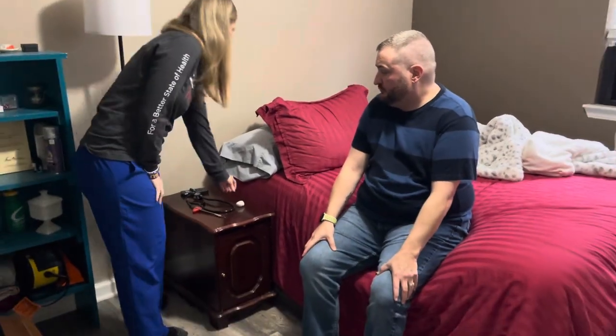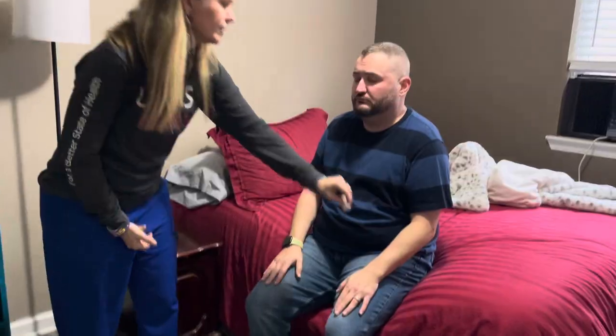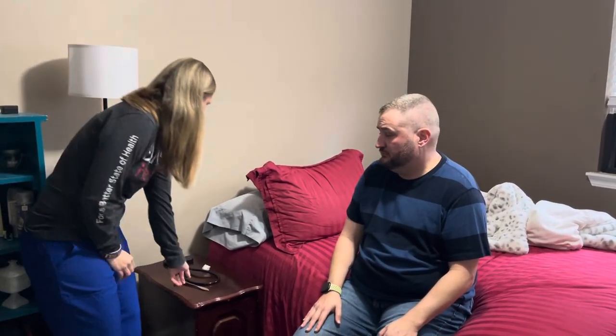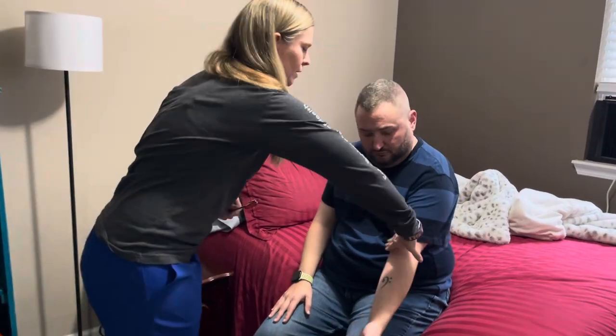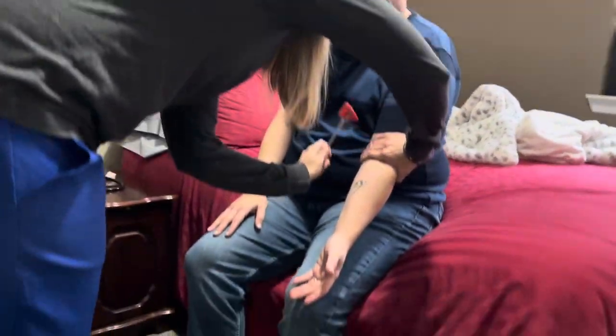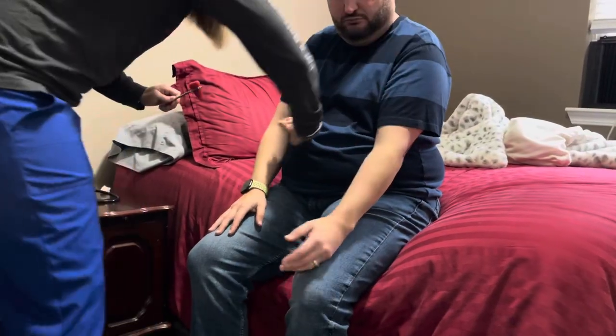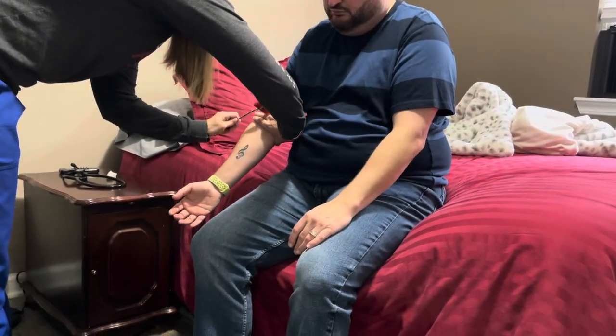So I'm going to first have you close your eyes and tell me what side I'm touching. Left. Okay. Right. Good. So sensation is intact. Let's see, then we're going to check our reflexes here. The biceps reflexes here. So we're going to check that on both sides.